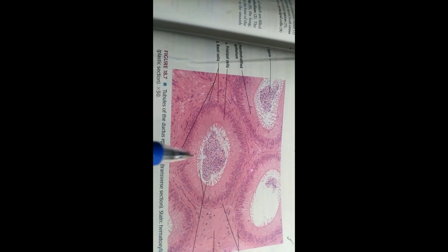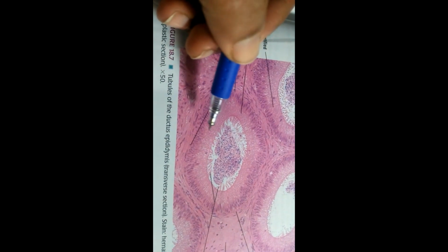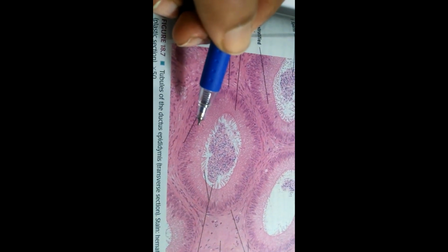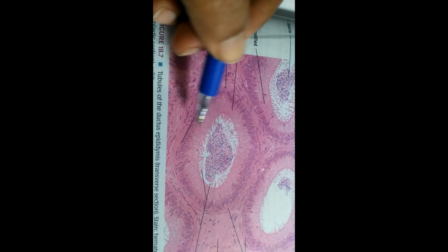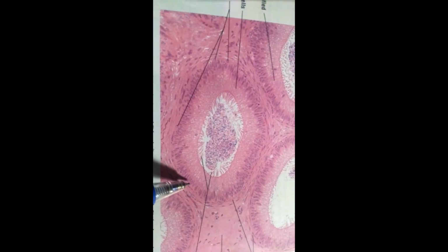Now, two types of cells are present in this pseudostratified epithelium. Number one is the tall columnar principal cells, and number two are the basal cells. The tall columnar cells you can see here bearing the stereocilia, and the basal cells lying in the basal part.